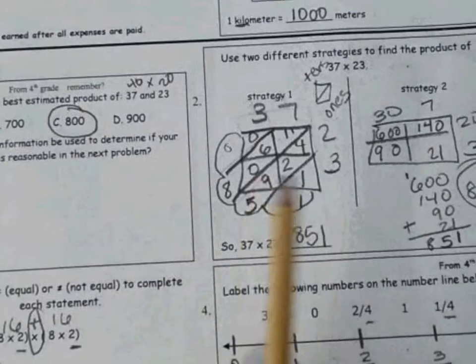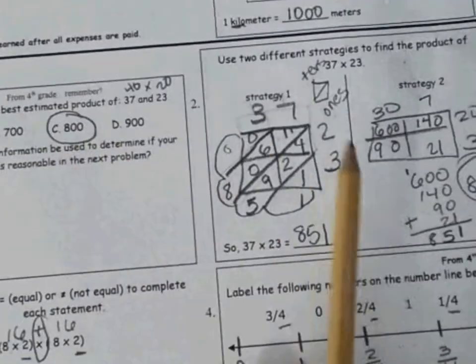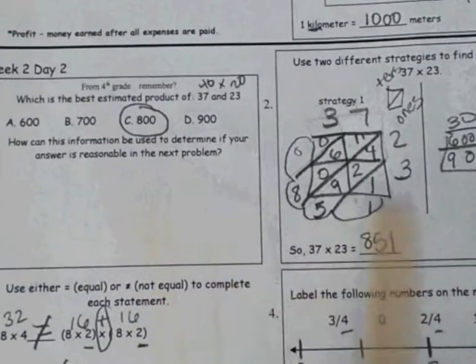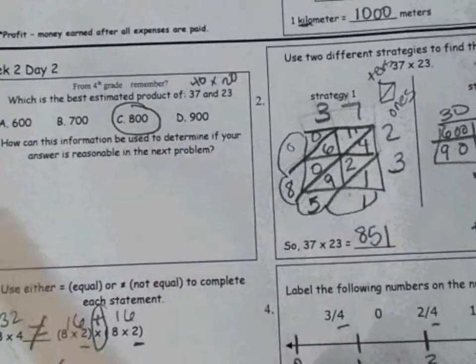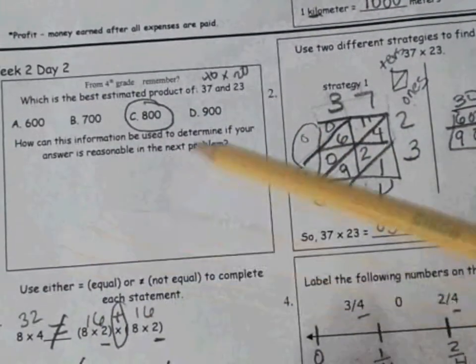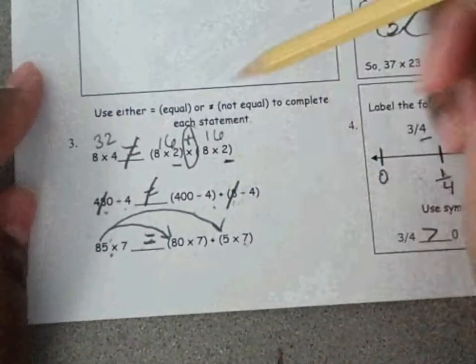So let's look at our estimate over here. I have 800 as an estimate and 851 as my actual product, and that is within reason. So this helps me to know if my answer is reasonable or not. In this case, my answer was reasonable.